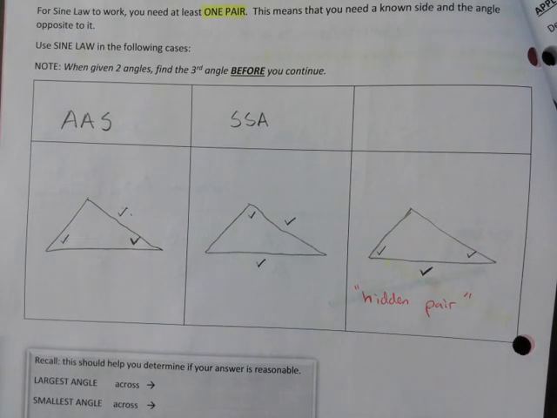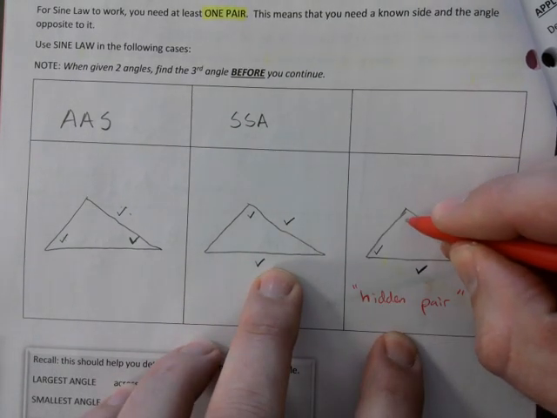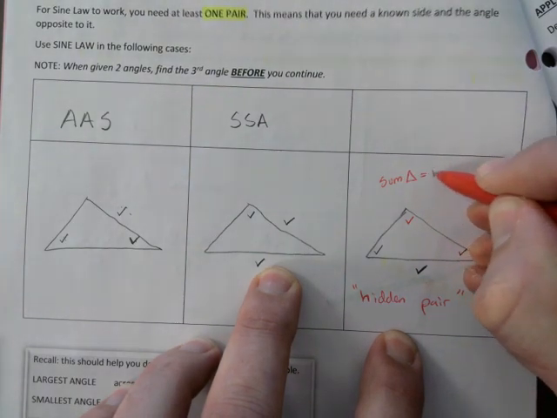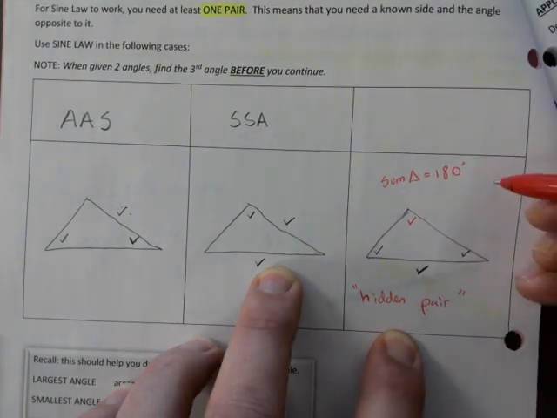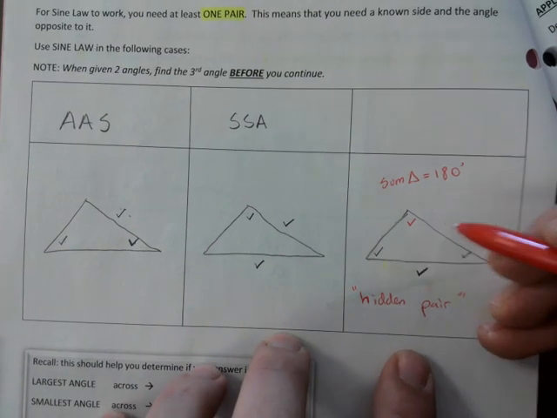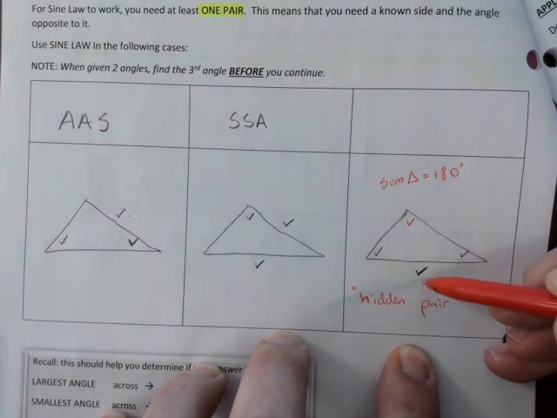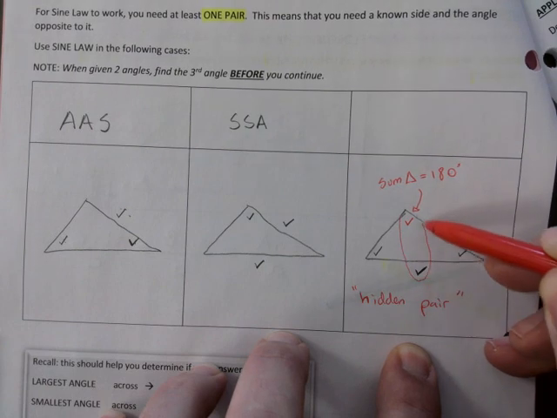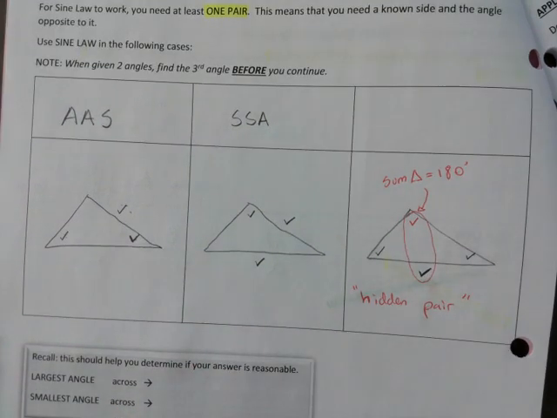Why am I saying that? If you know two angles, you know the third one, right? Sum of 180. So technically, this one can be found, right? Sum of triangle is equal to 180, there's your pair. Sum of 180 to get that one. That's why it's hidden at first glance. You're like, there's no pair, but you can make it happen.